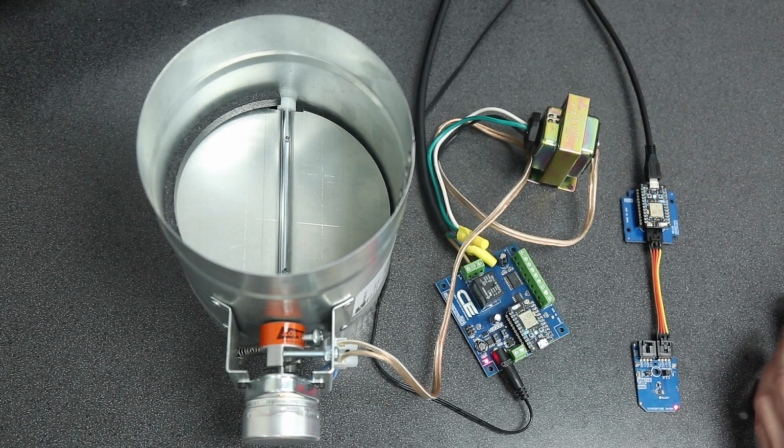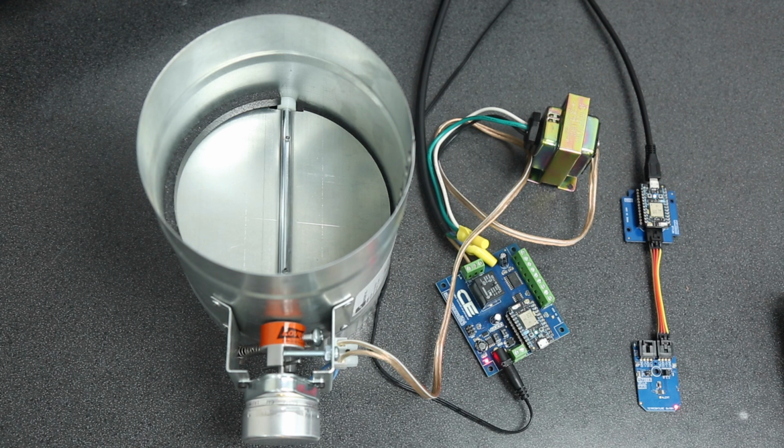Hey everyone. So in this video we're going to be controlling an air duct damper. So maybe you've got a room in your house, like a spare bedroom, or maybe you heat and cool your garage, but you have a room in your house that maybe gets excessively hot or excessively cold, or you don't necessarily want to waste a lot of energy on.